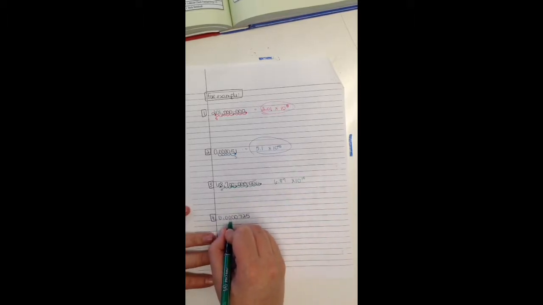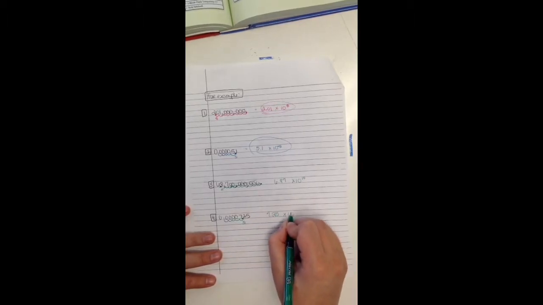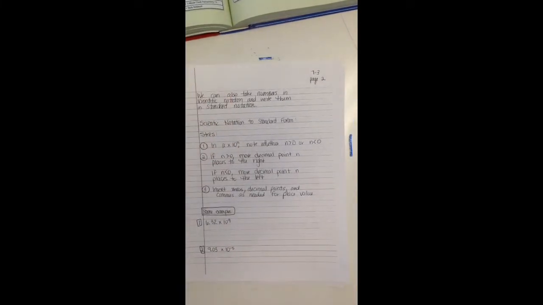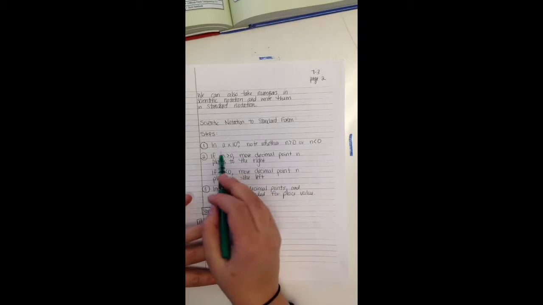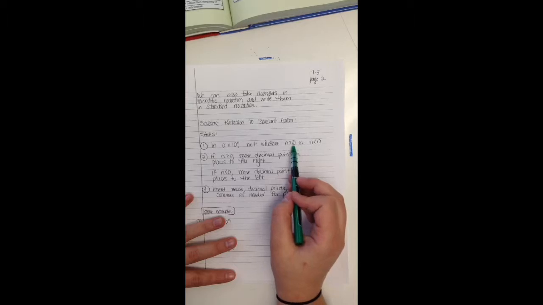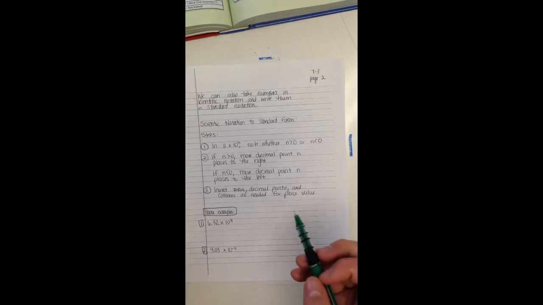Now I have 0.000725, so I move it to the right 1, 2, 3, 4, 5 places. I have 7.25 times 10 to the negative fifth because I moved it to the right. Okay, turn to the next page. So in those examples, we were taking the standard form and writing it in scientific notation. We can also work backwards and take scientific notation and rewrite it in standard form. So first thing you do is if you have a times 10 to the nth power, if n is positive, you know you're going to move this way, and if it's negative, you'll move to the left.